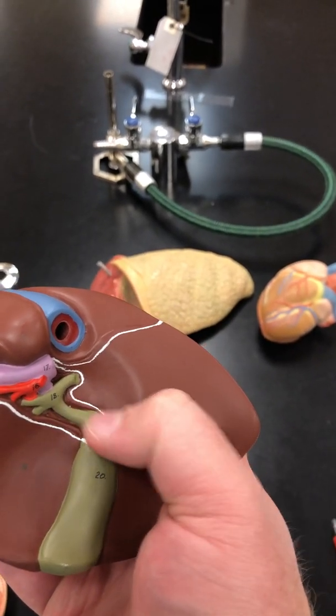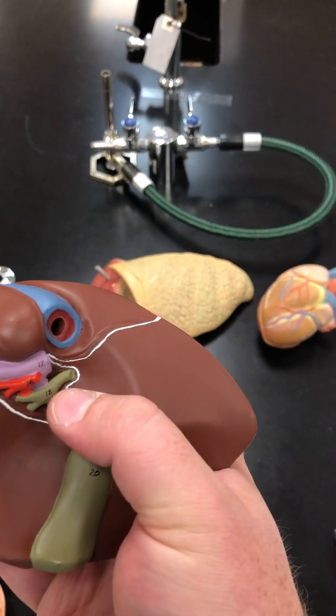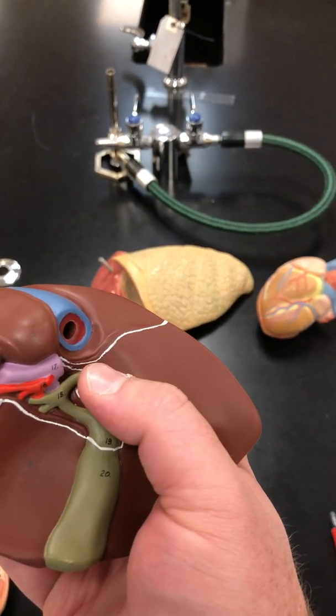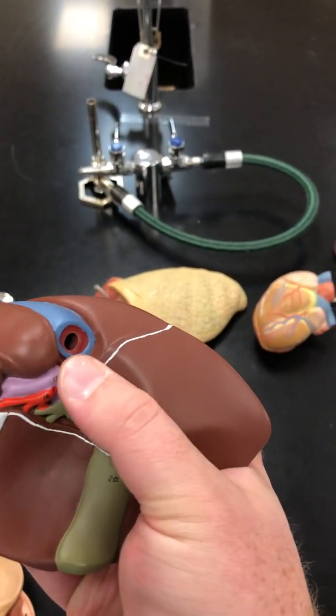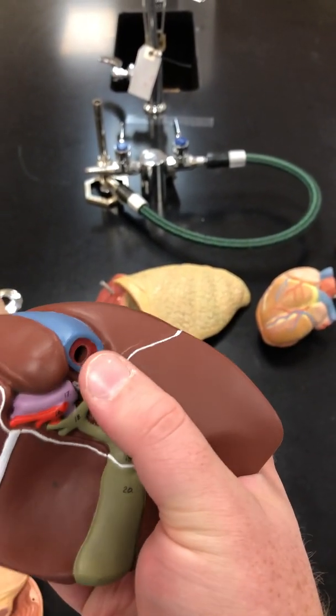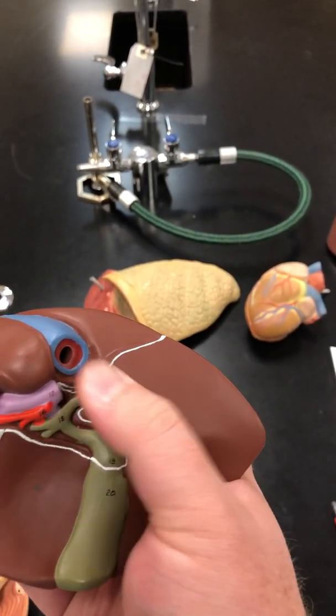So cystic duct, number 19. On the left here is the common hepatic duct. On the right is the common bile duct. Okay? This whole area is called the hilum, where all these ductworks and the various veins and arteries all come into the liver.